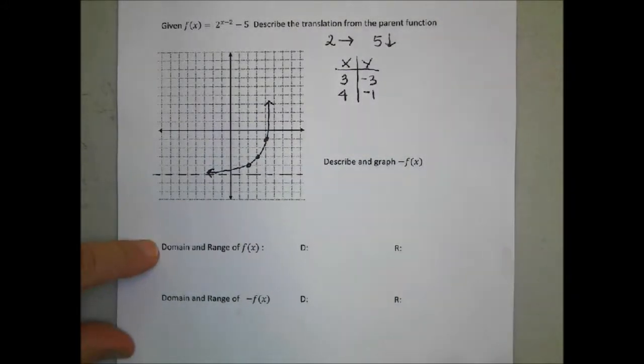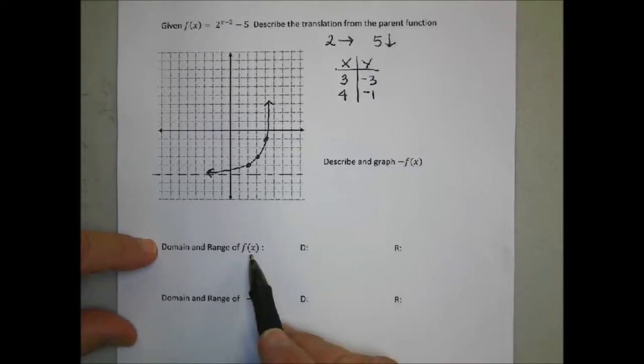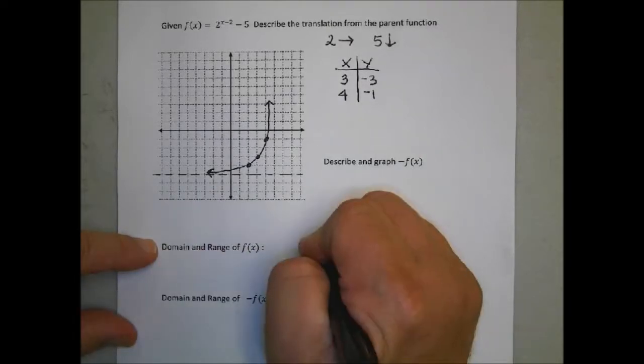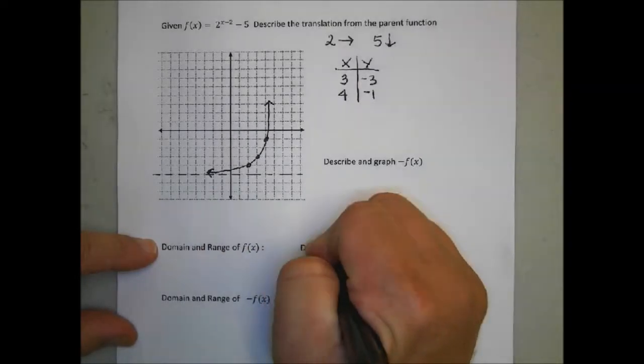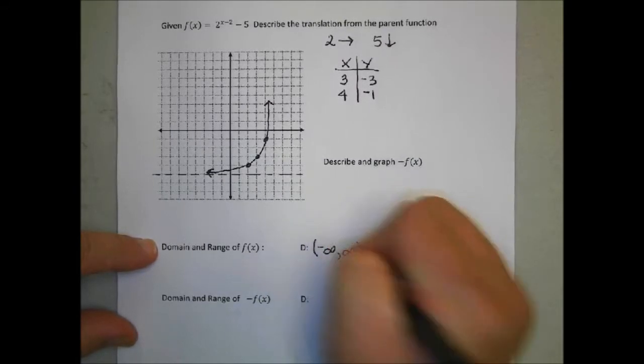Now let's worry about the domain and range of the original function. So to the left forever, to the right forever. So the domain is negative infinity to positive infinity.